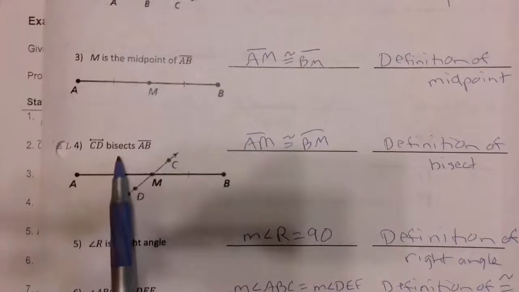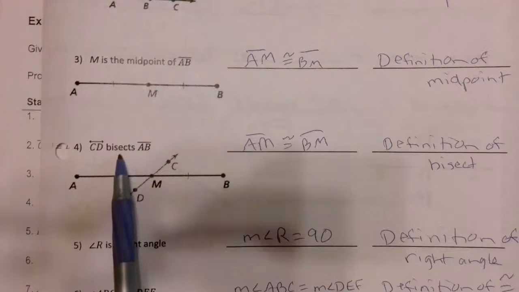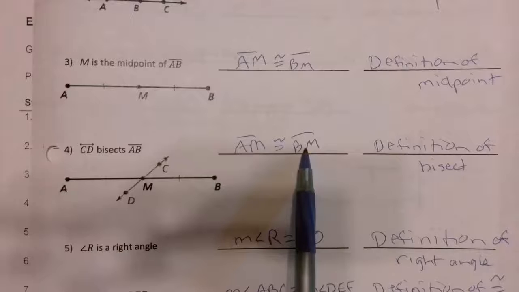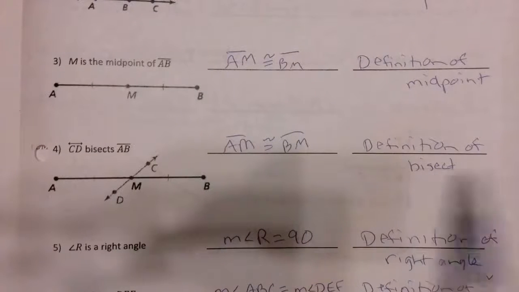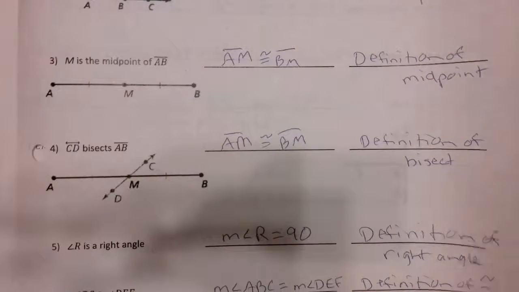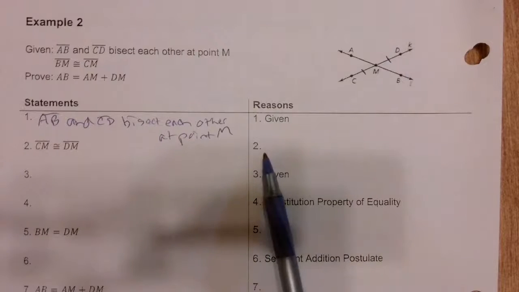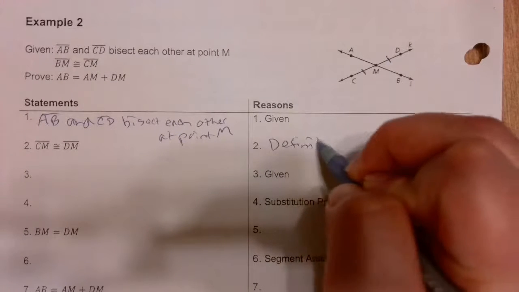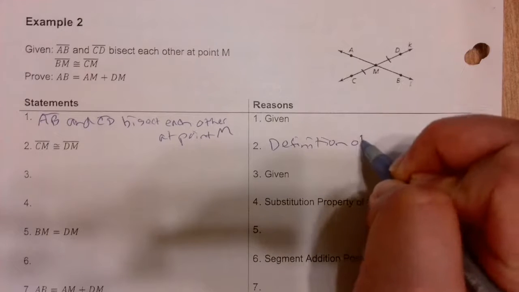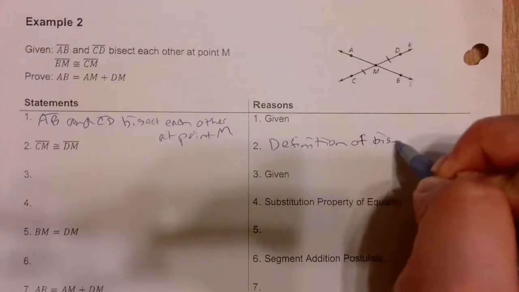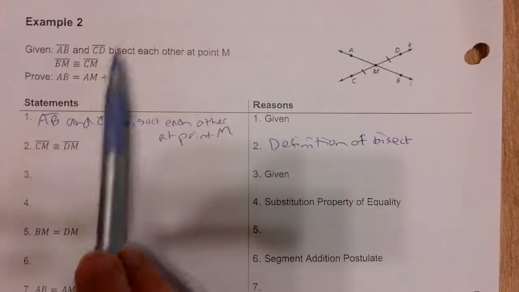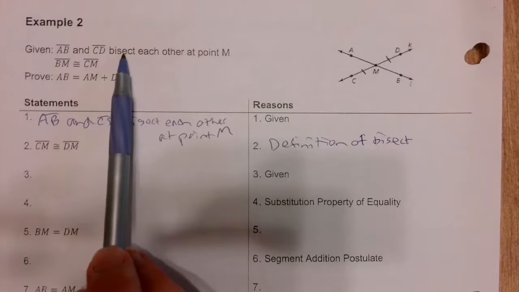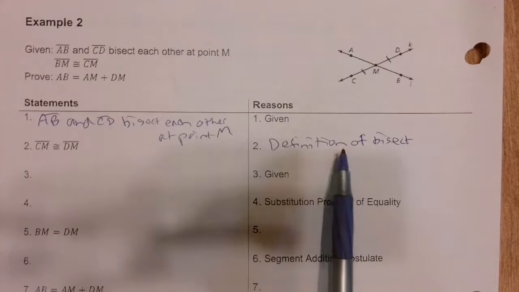Here's the one that says bisect. And it shows two pieces are congruent, and the reasoning is definition of bisect. So here, what's our reason? Definition of bisect. Always, anytime you're given bisect, you're going to use definition of bisect immediately following it.